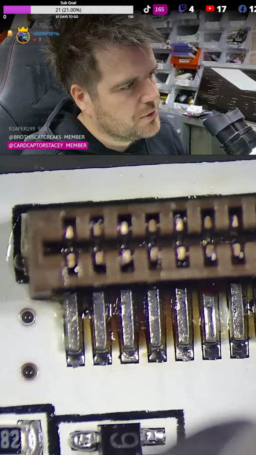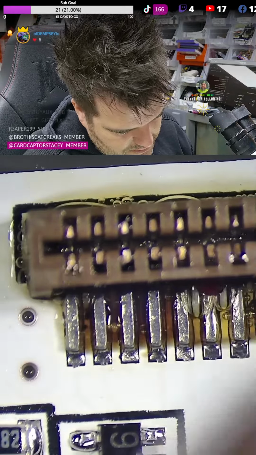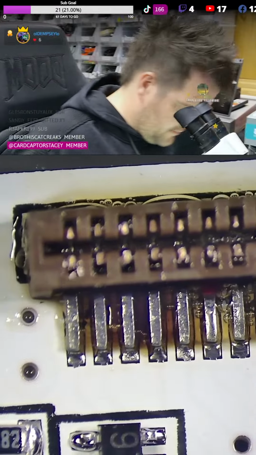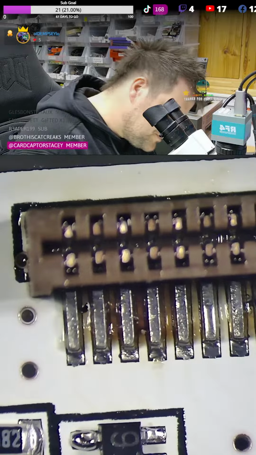I'm just warming the board up so I can remove that flux, because it doesn't want to come off. And turn that fan off now as well.